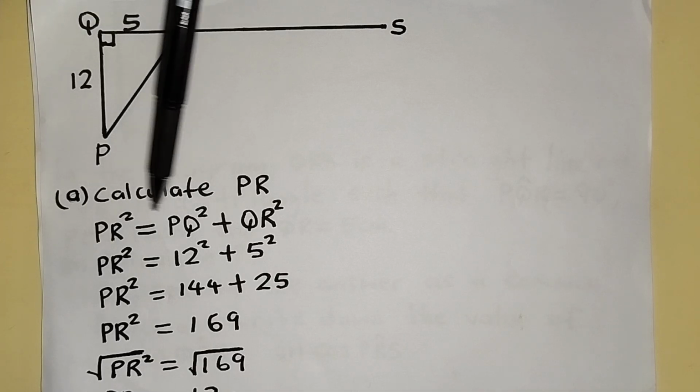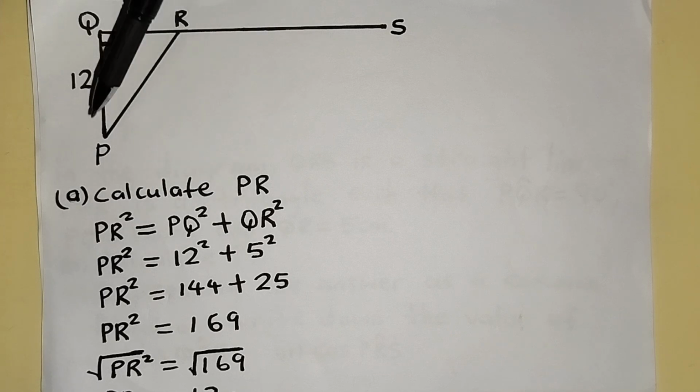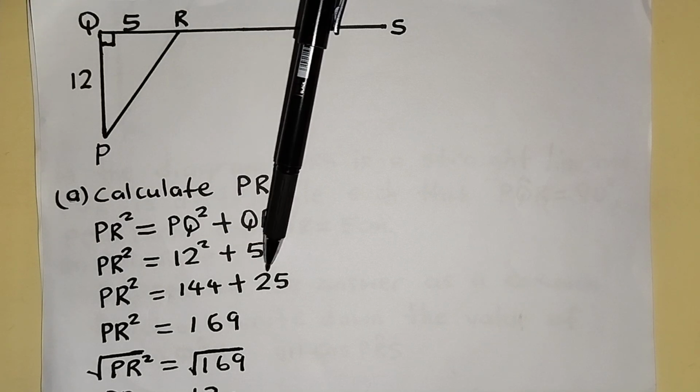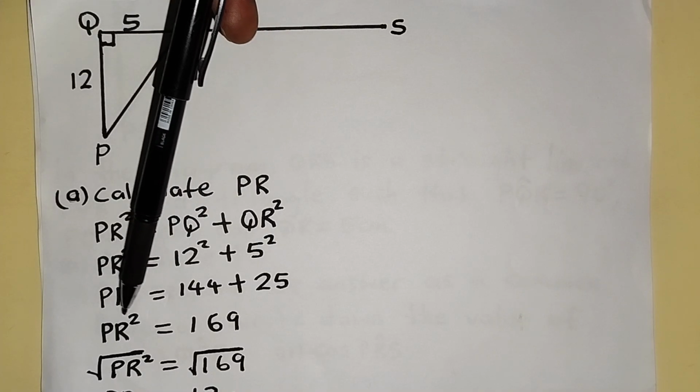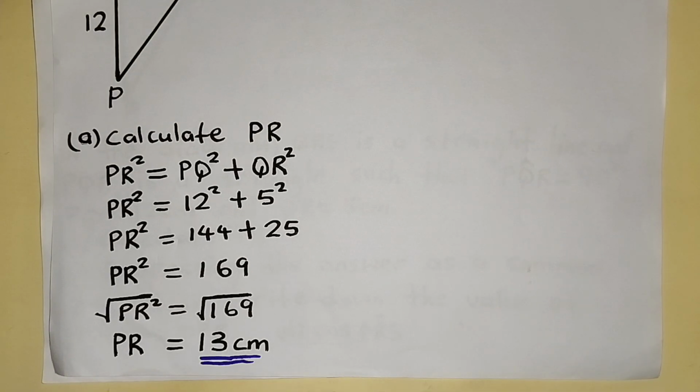So PR squared equals PQ squared plus QR squared. PR squared equals 12 squared plus 5 squared, which is PR squared equals 144 plus 25, which is PR squared equals 169. So we take square roots of both sides, and finally we find that the length PR equals 13 centimeters. Okay.